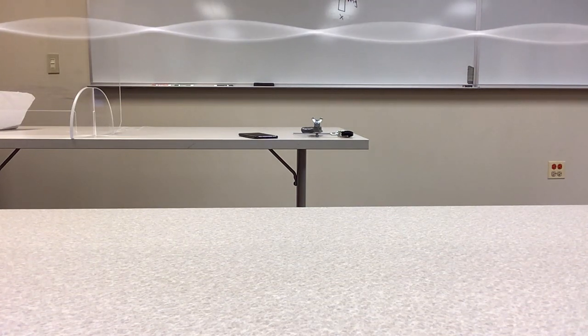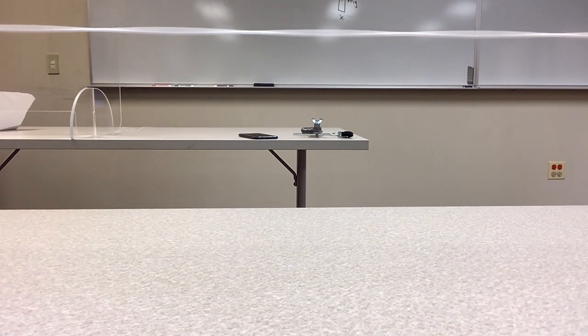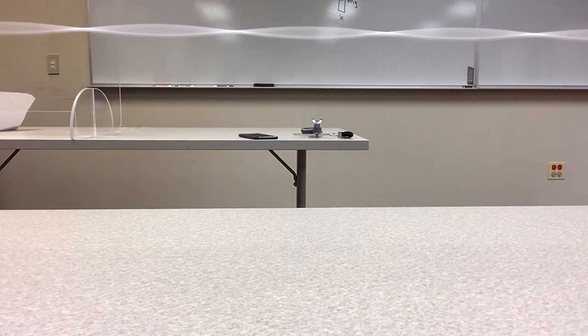Can't resist. We'll go up one more to about 94 hertz. There's 88, 89, 90. So the wavelength keeps decreasing, and it might even be hard to, you know, if they get too close together. This is 94 hertz. That actually looks pretty good.